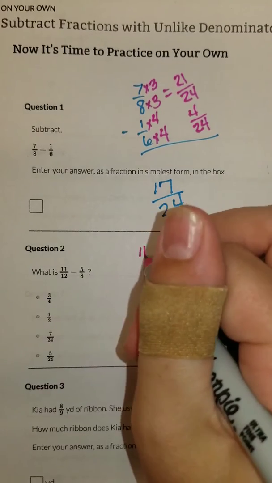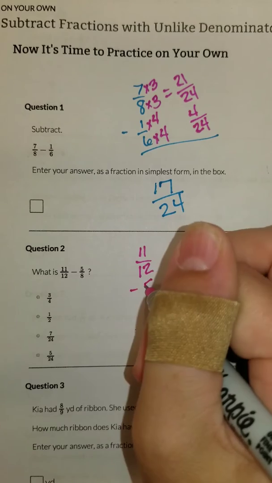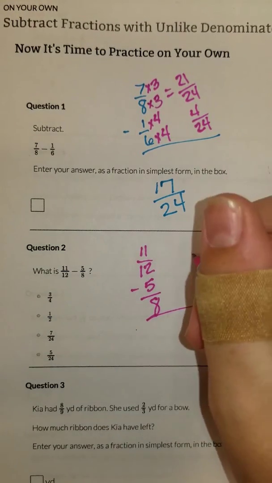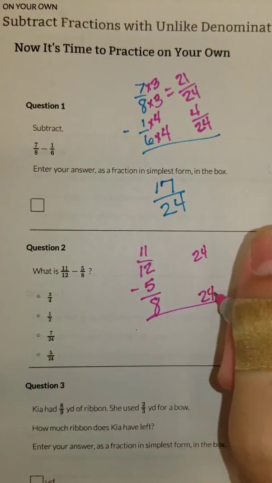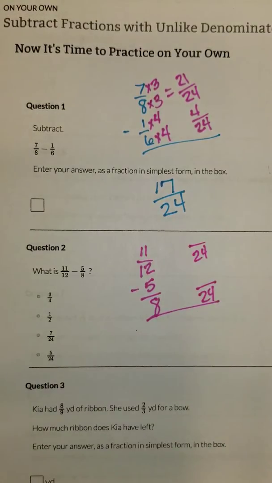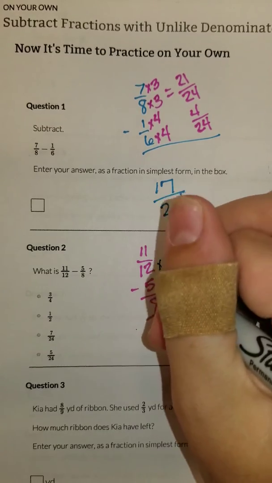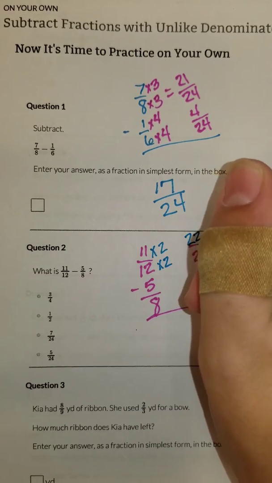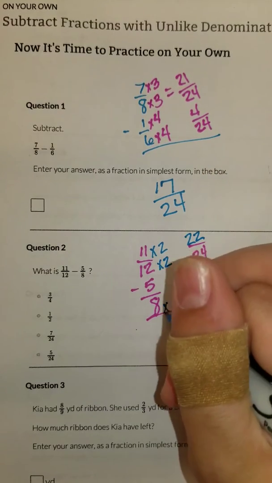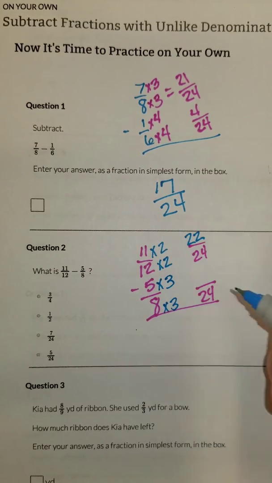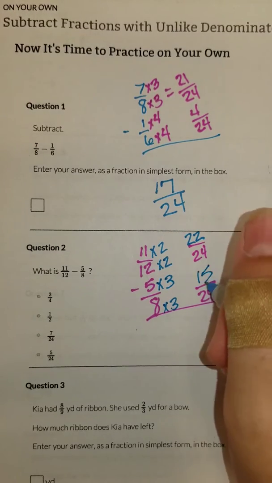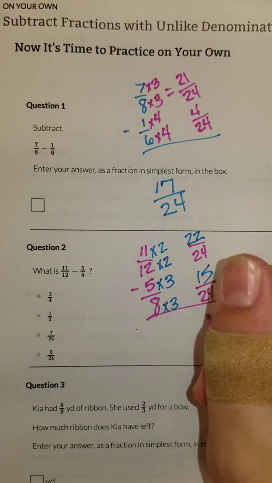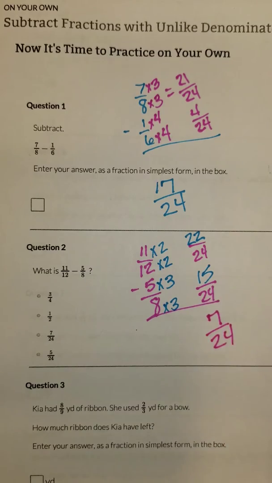Okay, then I've got 11/12 minus 5/8. Well, I have to look for that common denominator again, and it is 24. So what did I have to multiply 12 by to get 24? That was 2. So I have to multiply the top by 2 as well. And 8, I had to multiply by 3. So I have to multiply the top by 3 as well. So now I can just subtract. 22 minus 15 gives me 7 over 24.